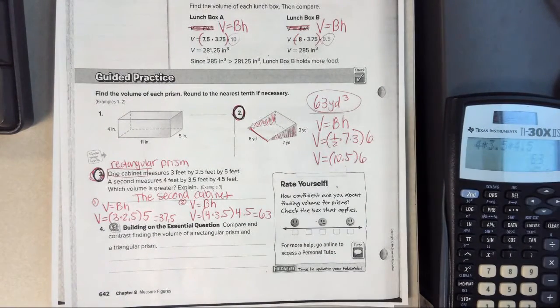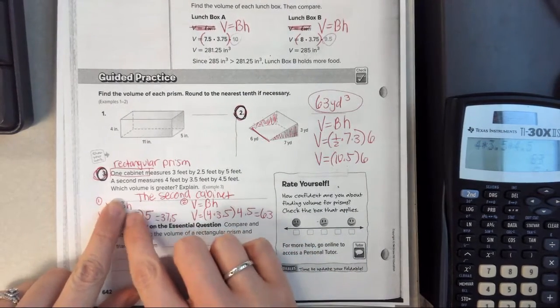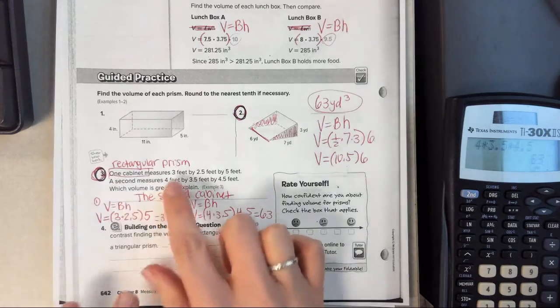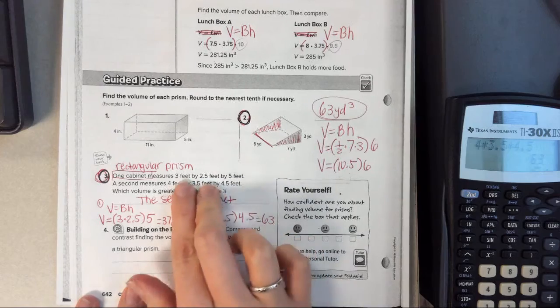Okay, so on this last one, you would find the volume of each by first finding the area of the base, multiplying it by the height. Now, some of you are probably thinking, but I don't know which two are for the base.